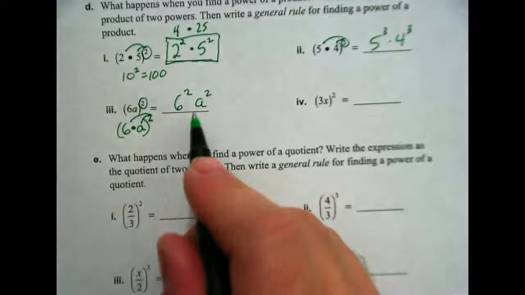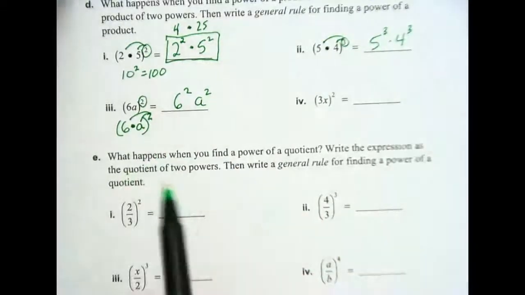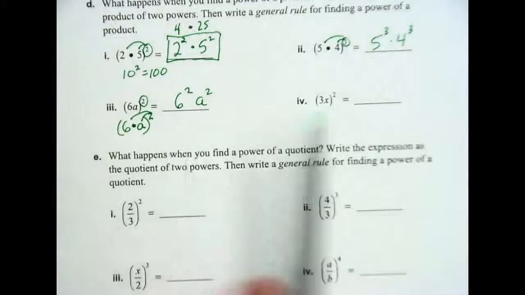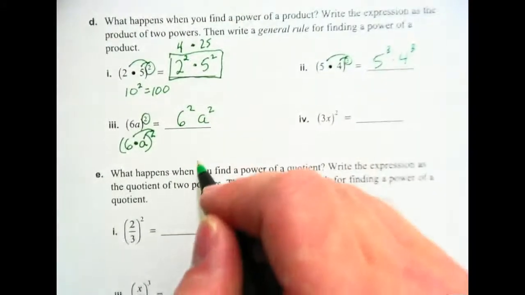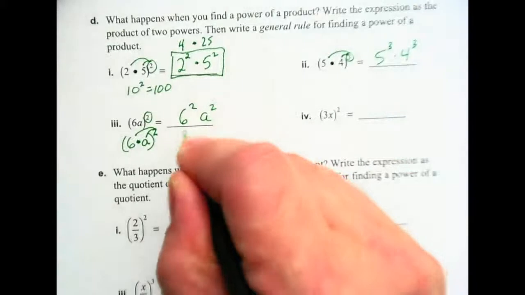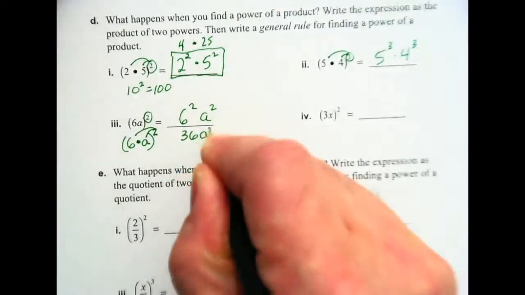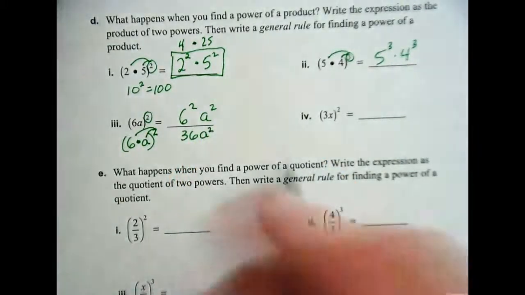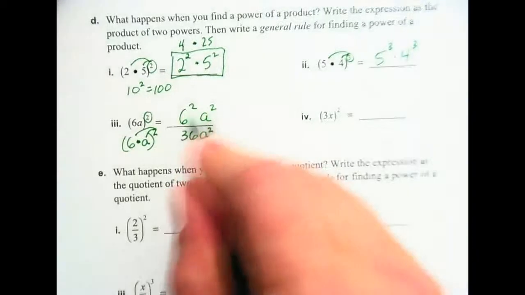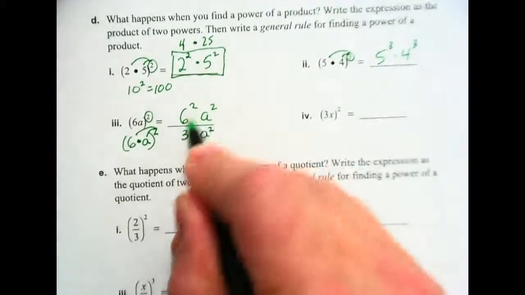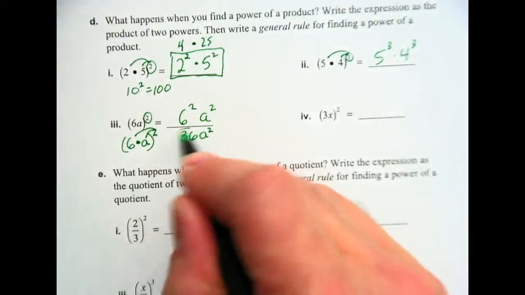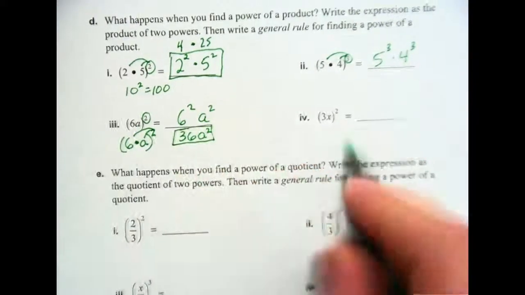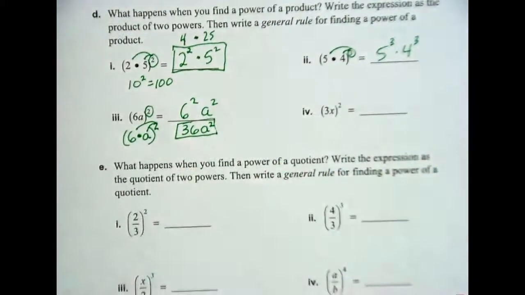Because in this one, we don't know what a squared is because we don't know what a is. So the way to simplify this, we end up with 36a to the 2nd. Now that's what I'm going to be expecting today: for you to follow through on this and actually multiply the 6 out, but not multiply the a out because you don't know what it is. Okay, so using that logic, I want you to do Roman numeral 4, but do that one there.